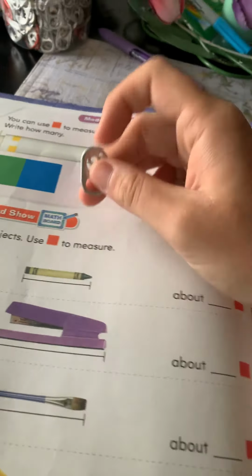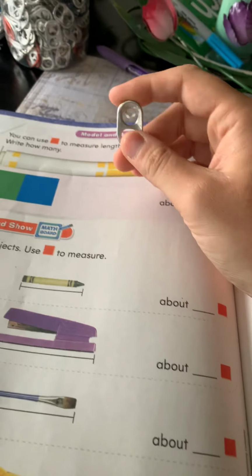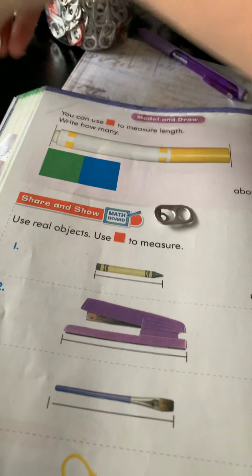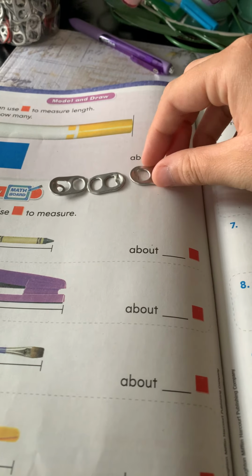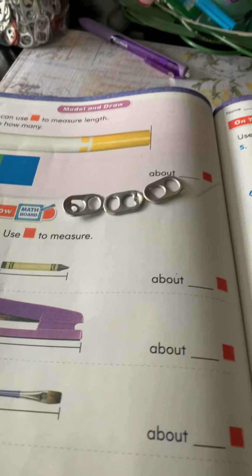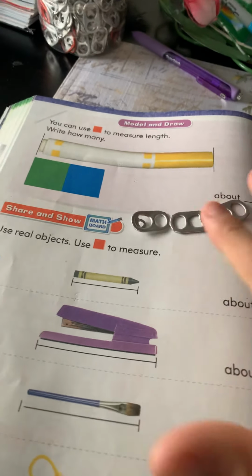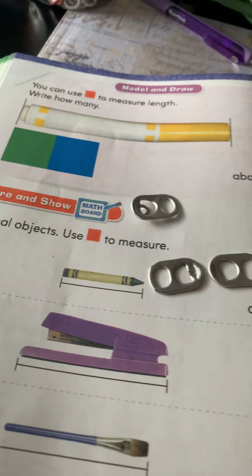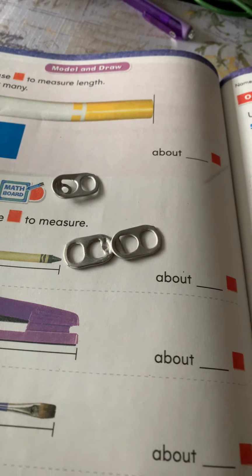So this morning, I'm going to be using Coke tabs. I found an object around my house where I have lots of them that are about the same size each. And that is your job, to find something around the house that you have a good number of that is about the same size. Each one is. You need it to be equal.